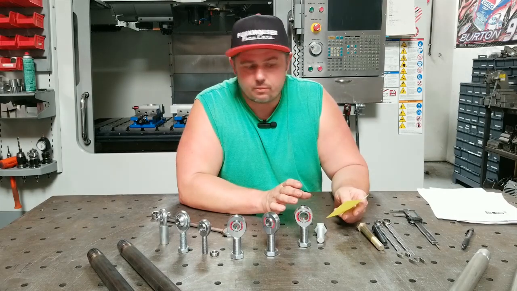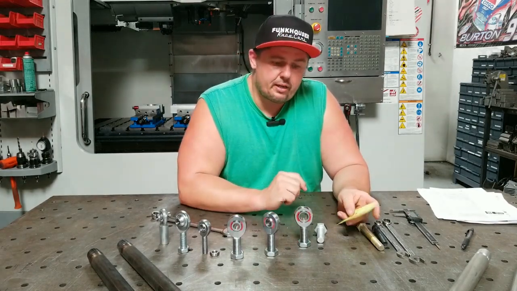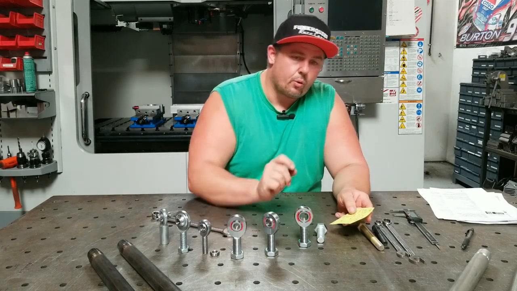So it would identify for you. XM is the series of the rod end. R means it's right-handed thread. And -12 means that it is a 3/4 shank with a 3/4 inch hole in it.